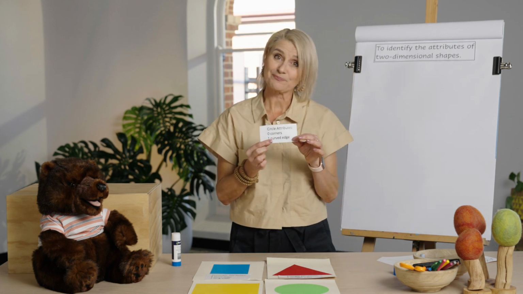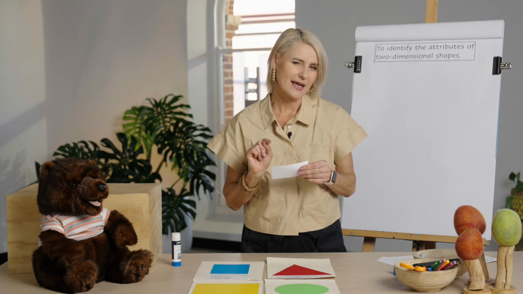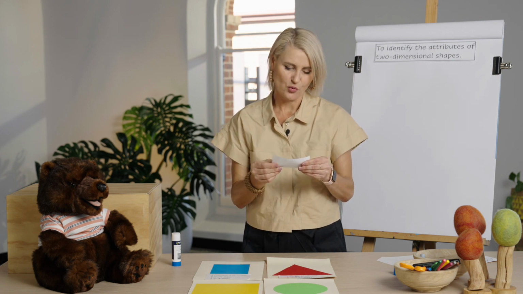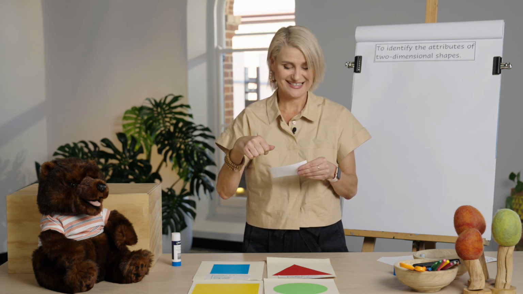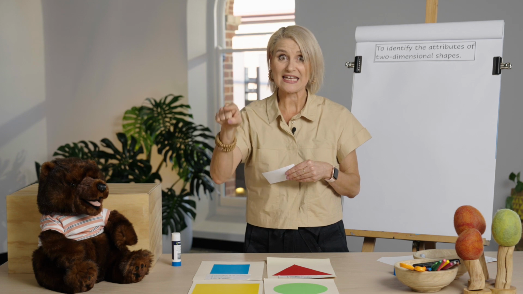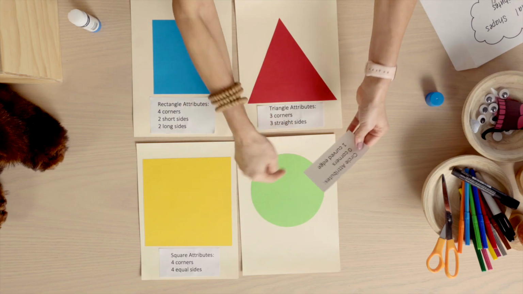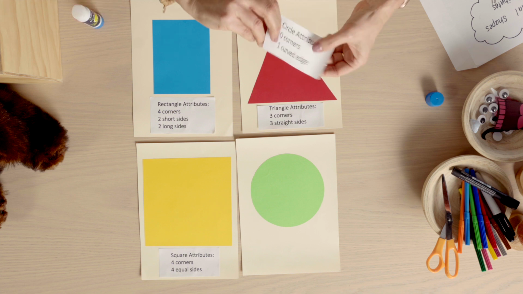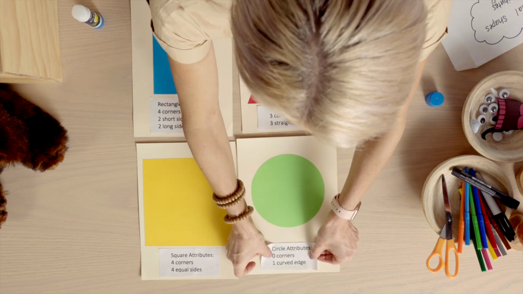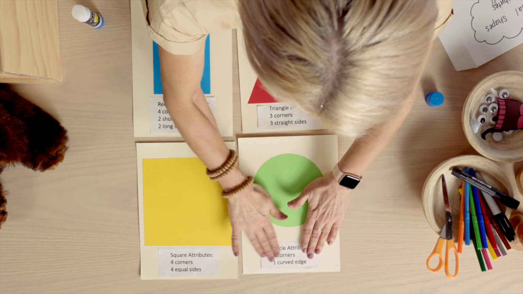And the last one, I think you might be able to guess, is the circle. It says it has 0 corners, no corners, and 1 continuous curved edge. Can you see that? We're going to stick this one on there. This is going to be so helpful for us because through our lessons, we can keep on checking to make sure that our attributes match our shapes.